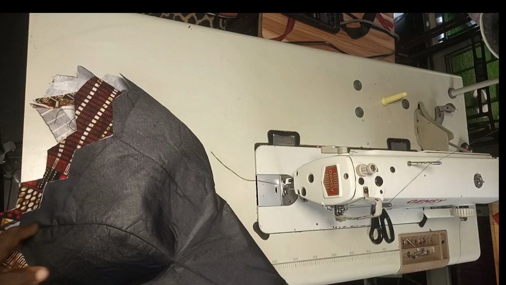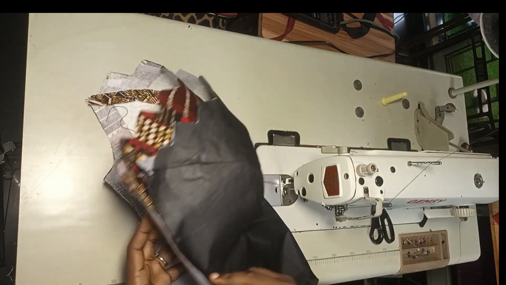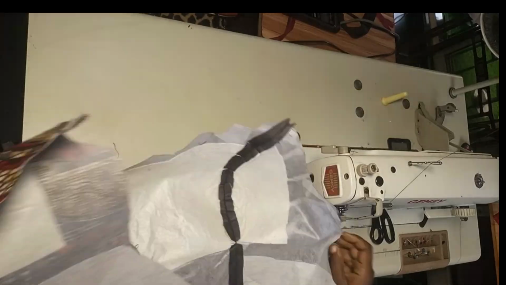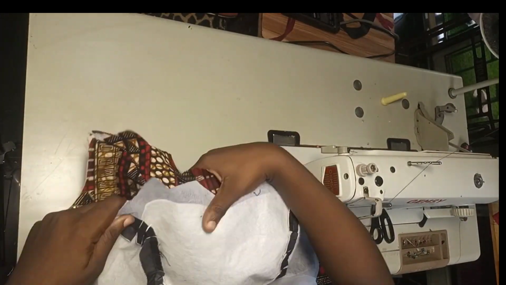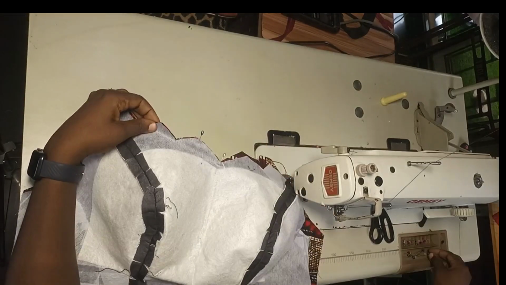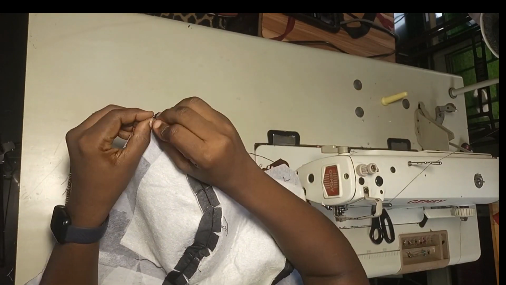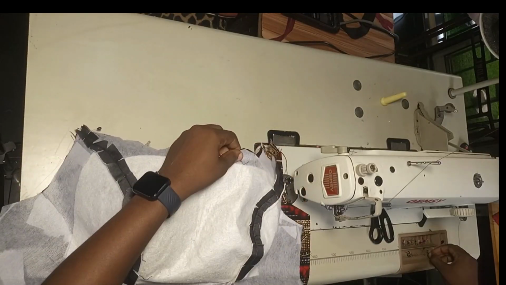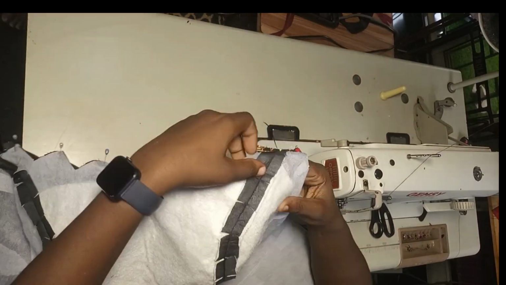Now I have the fabric for the front, that's the main fabric, and the lining for the front, and I've gone ahead to press open both the lining and the main fabric. The next thing I will do now is to match up these two together at the neckline. That's the zigzag pattern at the neckline. I will make sure I match them together, ensuring that the two align properly. Now after aligning them properly, I went ahead to pin the two fabrics together. That's my main fabric and my lining fabric.